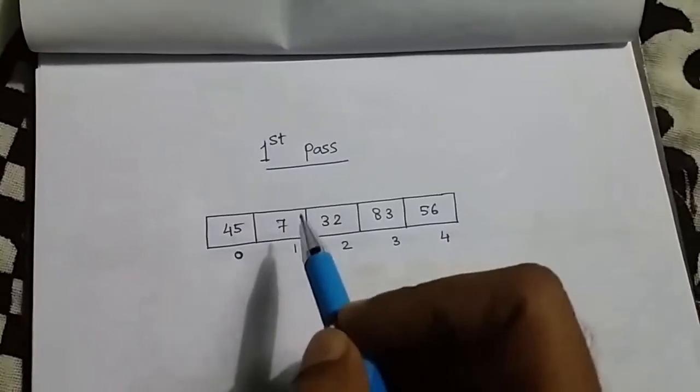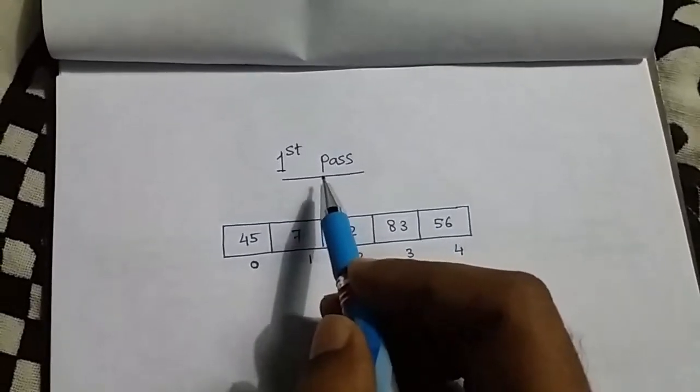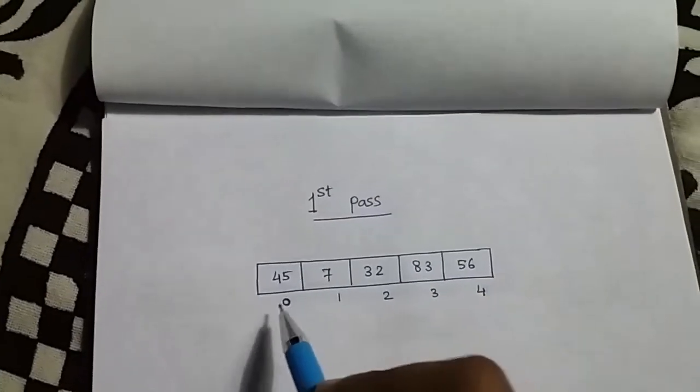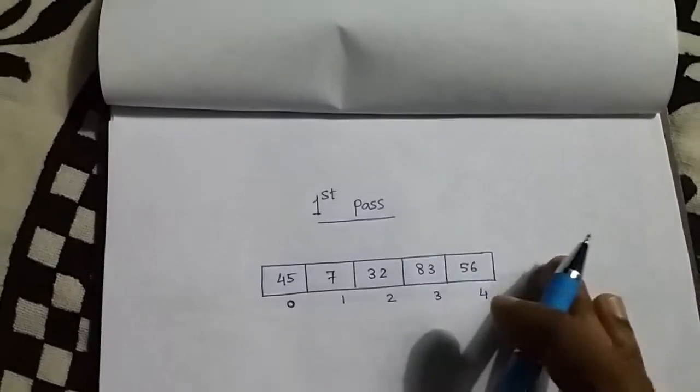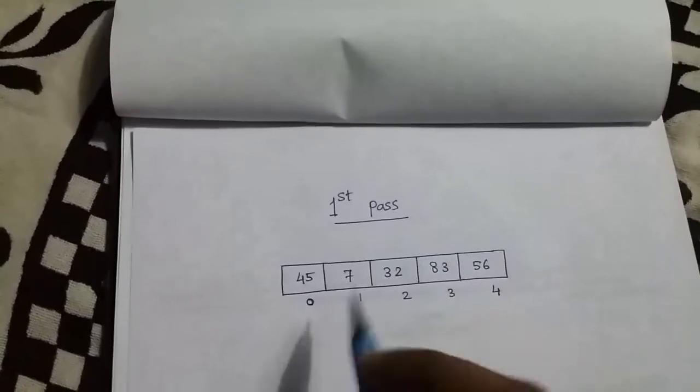As we are sorting the array elements in ascending order, in the first pass we need to find out the smallest element. For this we need to consider the element a0 as smallest. So I am taking a variable sm for storing the smallest element.